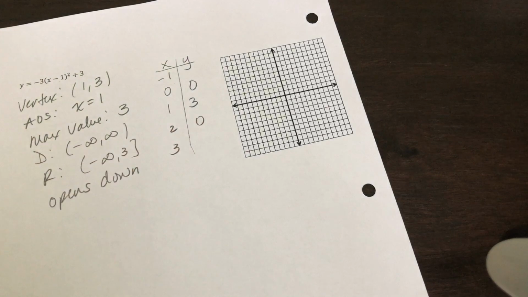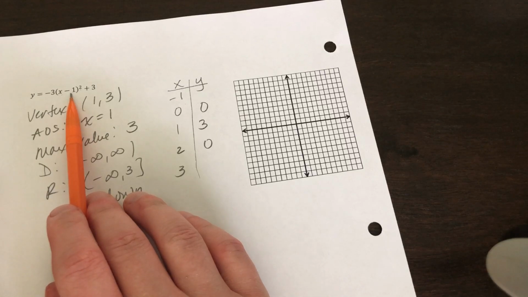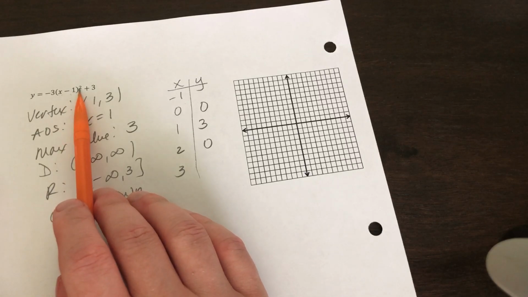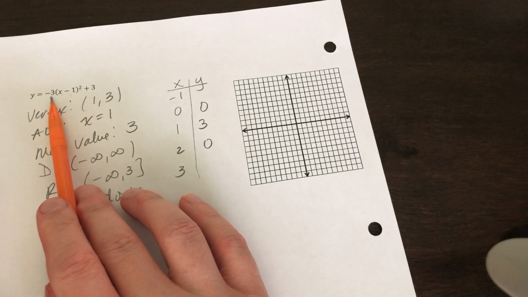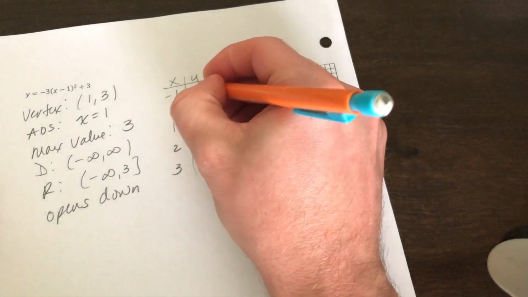So that should turn out to be the same thing. And then -1 minus 1 is -2. -2 squared is 4. 4 times -3 is -12. -12 plus 3 is -9.